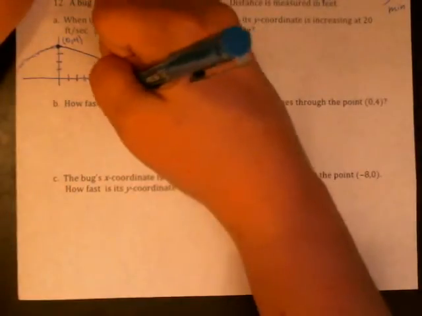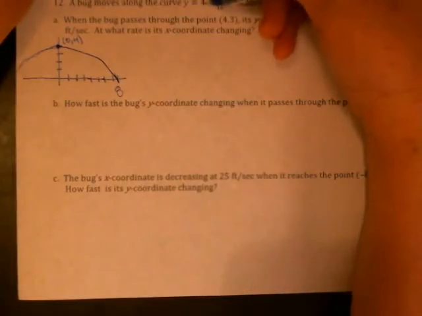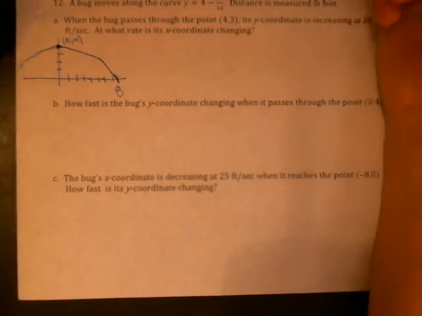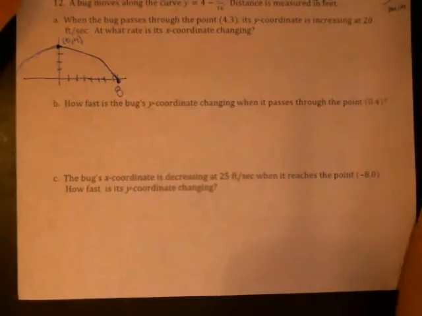So the way I'm getting this 8 just by staring at this thing is just kind of guess and check. If I plugged in 8 in here, I get 8 squared, which is 64. 64 over 16 is 4, and 4 minus 4 is 0. So that's going to be my 0. So this is the curve that it's crawling along, and units in both directions are in feet.